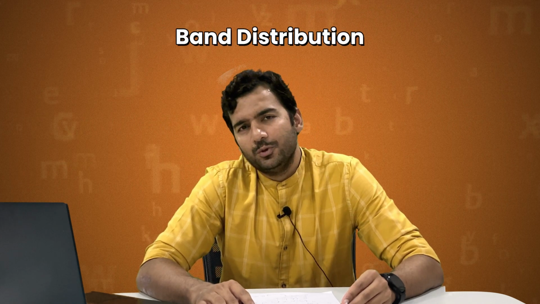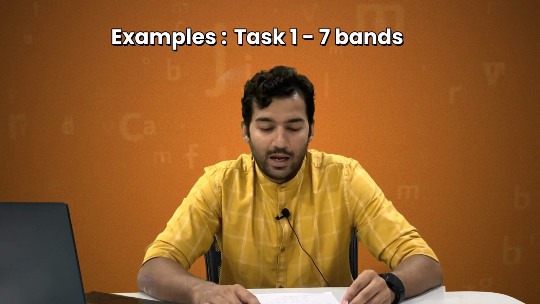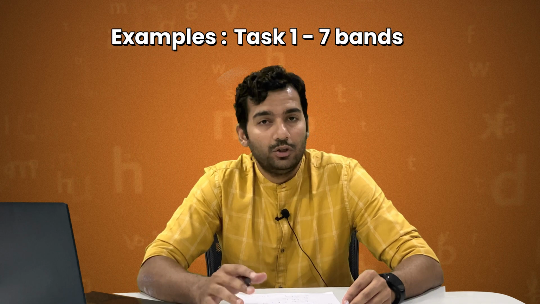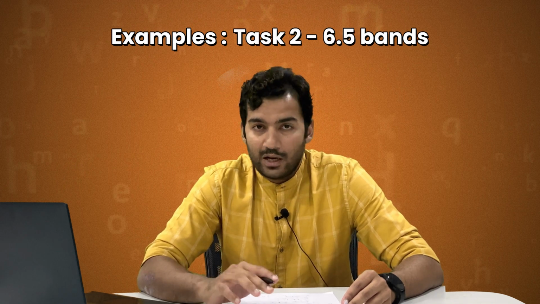Let's come to the weightage portion. So task 1 of academic would be 1/3 of the marks, and task 2 of your academic writing module would be 2/3 of the marks. Let me give you an example. Let's assume that you scored 7 bands in your first task and you scored 6.5 in your essay. So according to the mathematical algorithm, your task 1 is 1/3 of the marks, so 7 would be taken into account, and your task 2 would be 2/3 of your marks.